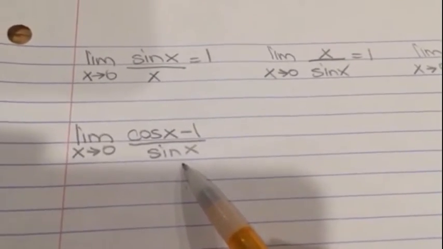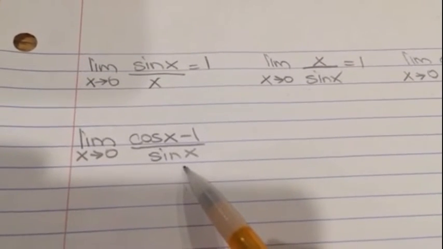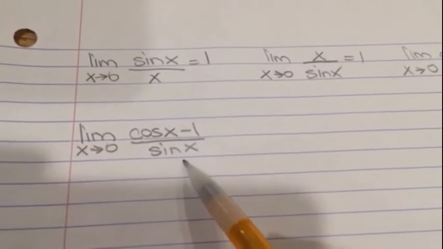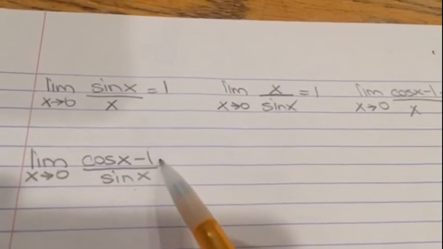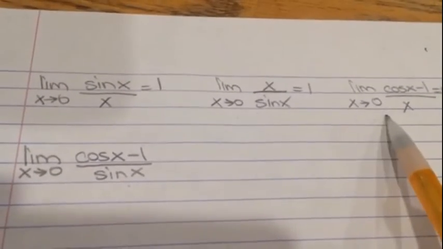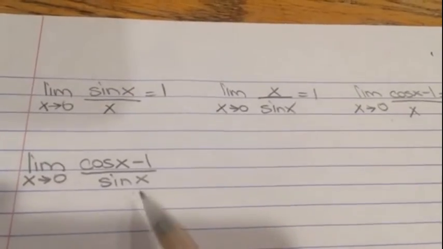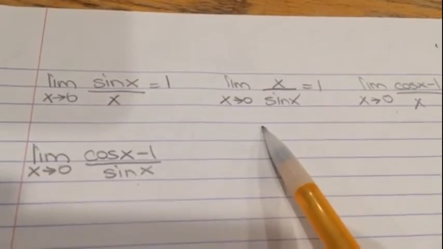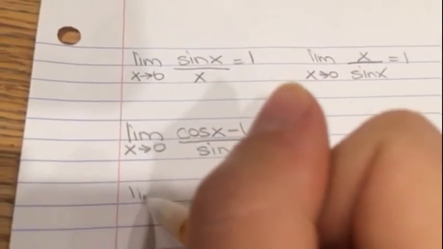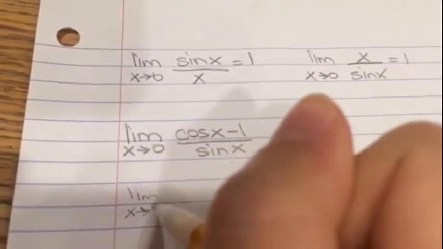So when I take a look at this, I ask myself, is there something here that I can see that is one of my known facts? I notice the numerator looks like this limit, and the 1 over sine x looks like this limit. So let's break it apart and do some work. Break it down. That's how we roll.